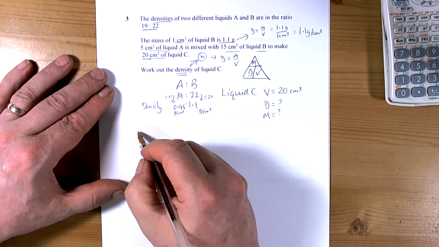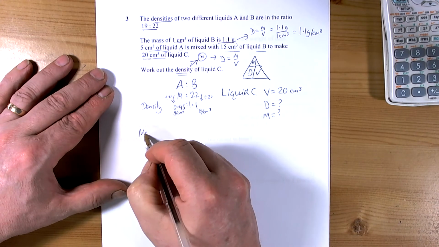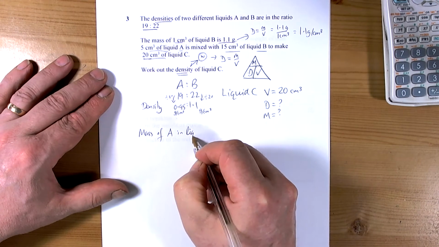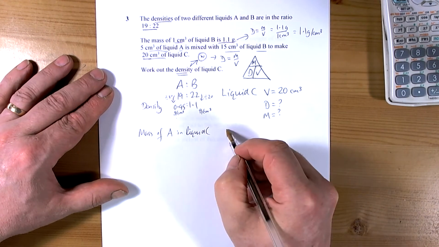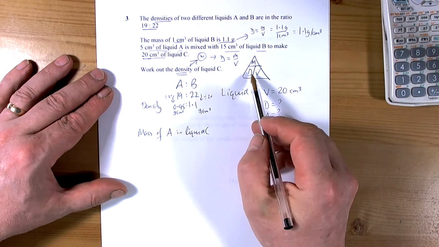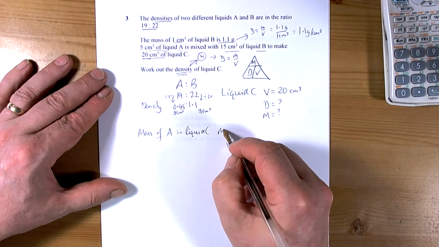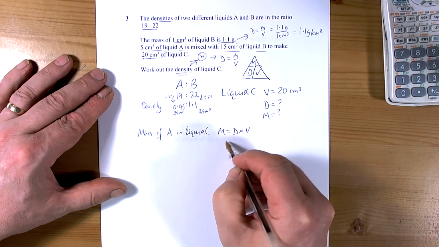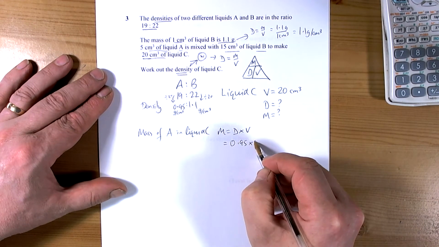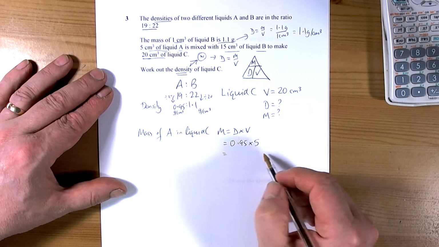Okay, so we can work out the mass of A in liquid C. We can see here that if we cover that up, mass is density times the volume. We've worked out the density is 0.95, and they told us in the question that it was 5 cubic centimetres.